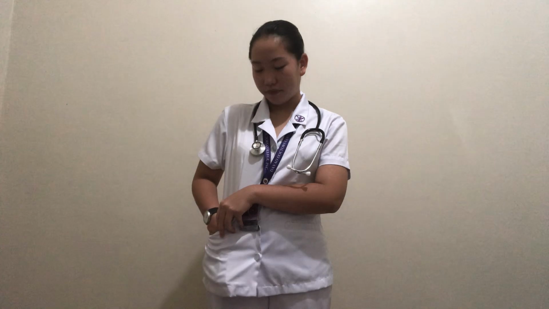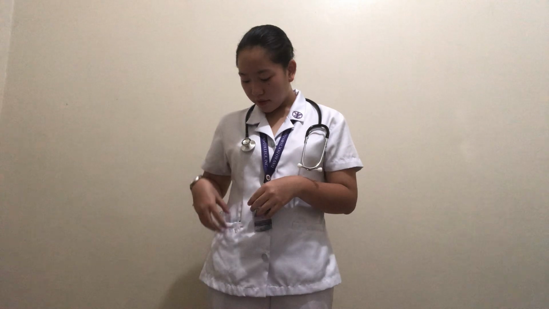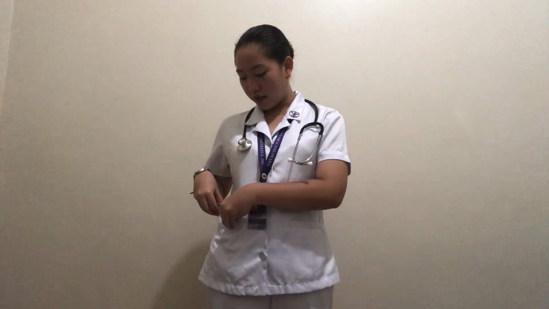After that, I will determine the scope of assessment needed and prepare the necessary equipment prior to meeting the client. So the first thing that I need is a measuring tape, a stethoscope for auscultating abdominal sound, a pen to mark, and our ruler.